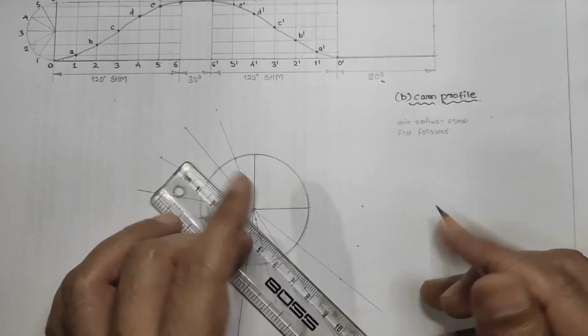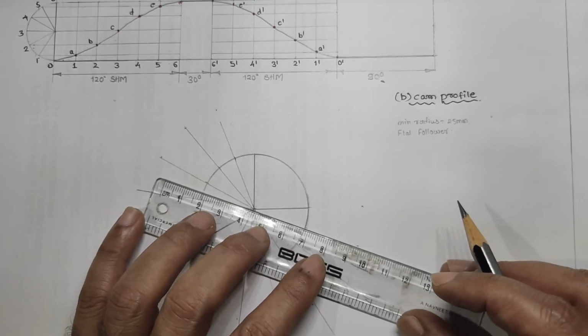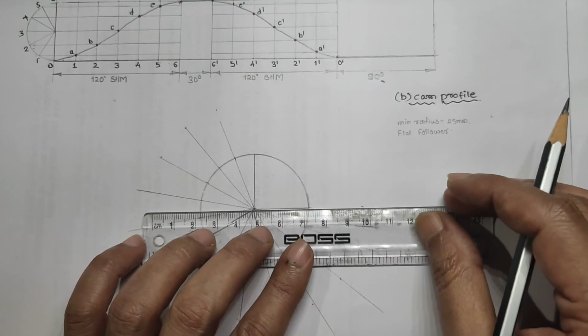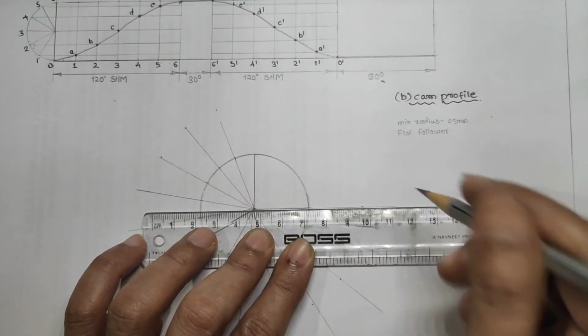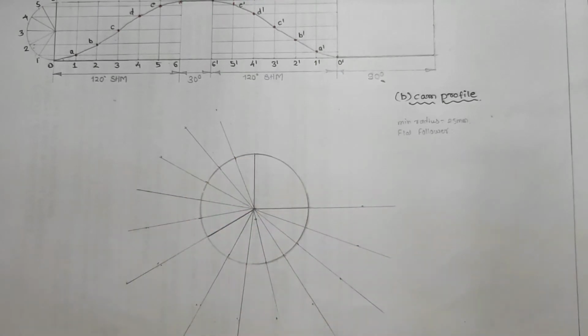So while drawing, make sure that you are using, again I am repeating, using pencil, so that if any error or any mistake happens, you can wipe it off. And the lines which you are drawing should be incremental. Okay, let's label them as we usually follow.